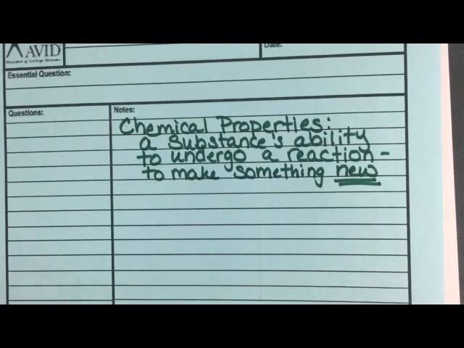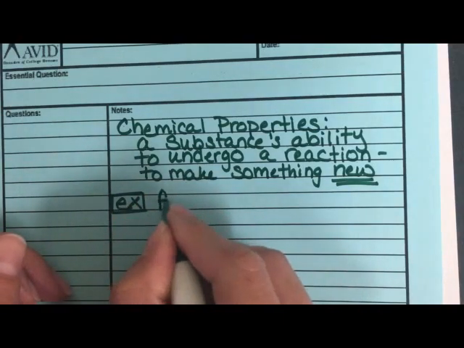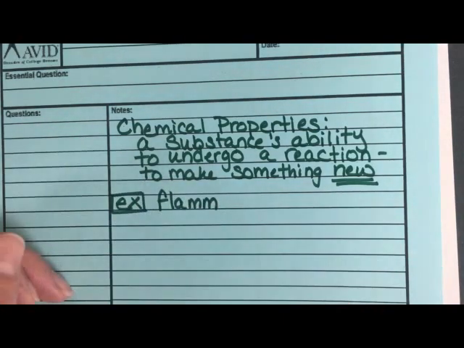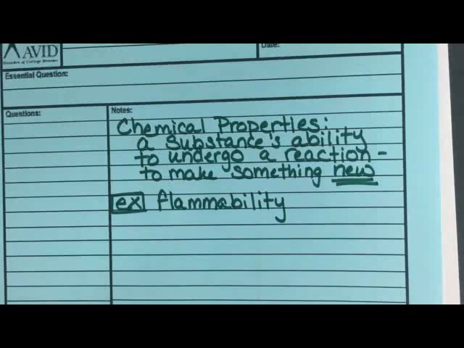is this new substance. So if I have a physical property, it's red paper, it's blue paper, it's green paper, the color doesn't matter. If I have a chemical property, it's not going to be paper anymore. It's going to be something completely 100% brand new. And the property is the ability to make something brand new. So when we talk about chemical properties, an example of my paper for one would be flammability. My paper has the ability to burn.